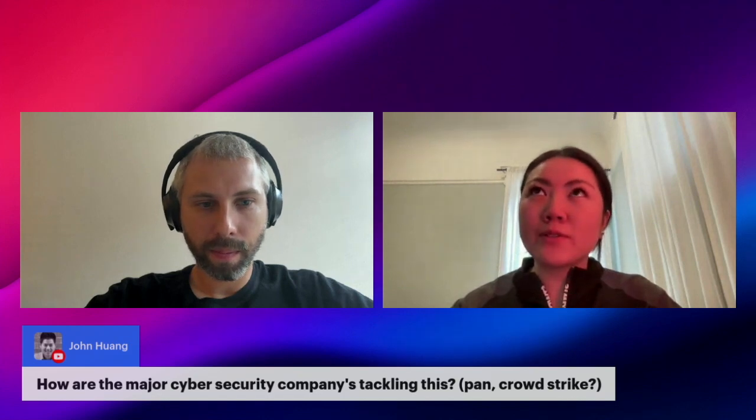How are the major cybersecurity companies doing this, like CrowdStrike? Well, there are other players as well in the industry, like Zscaler. I can speak for Zscaler for sure because we're in a partnership agreement with them. And with Zscaler, data anonymization is more of a feature, and it's a feature that is not a high priority in their pipeline.